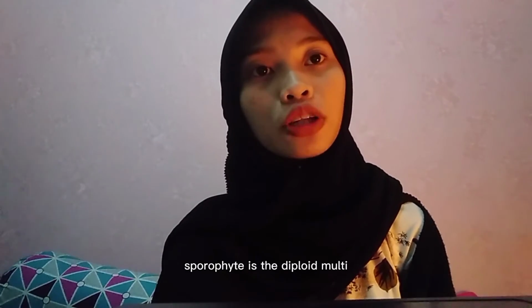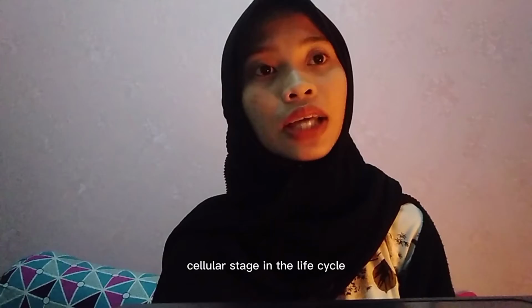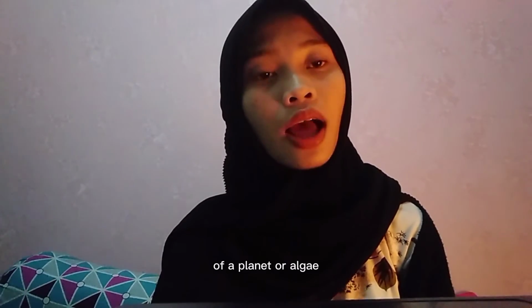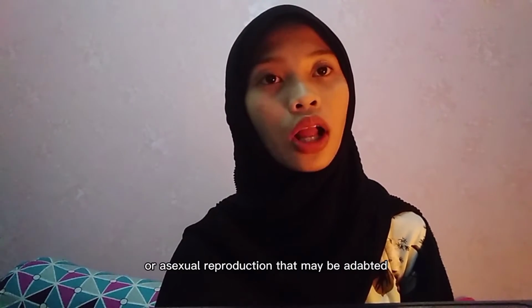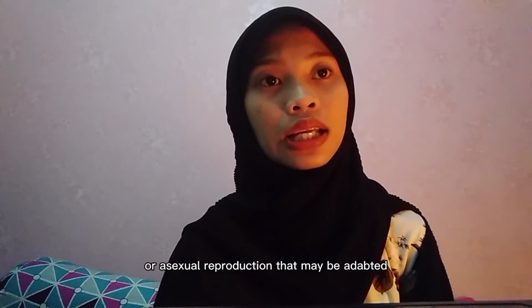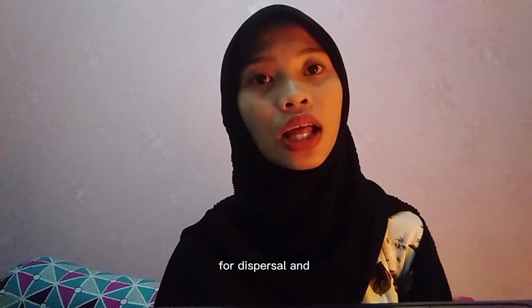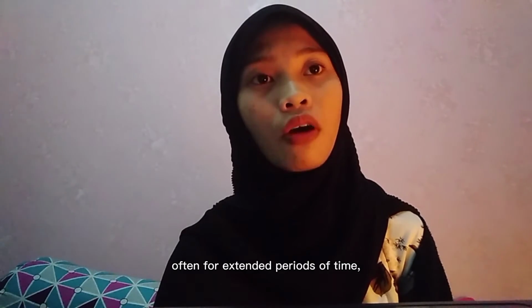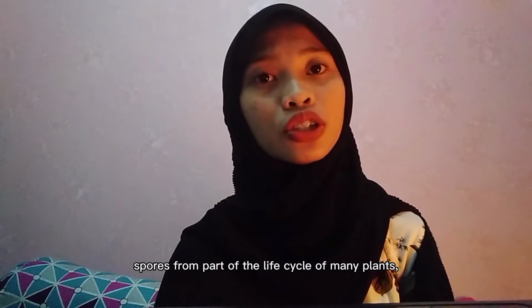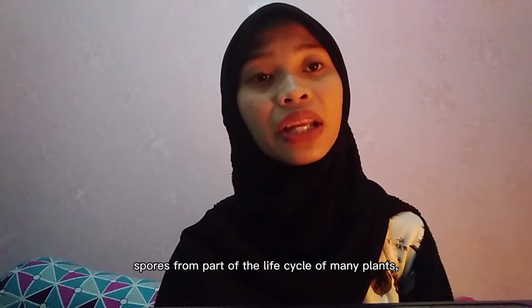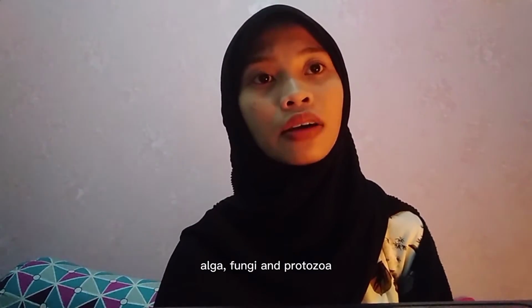Sporophyte is the diploid multicellular stage in the life cycle of a plant or algae. Next, spore. A spore is a unit of sexual or asexual reproduction that may be adapted for dispersal and for survival, often for extended periods of time, in unfavorable conditions. Spores form part of the life cycle of many plants, algae, fungi, and protozoa.